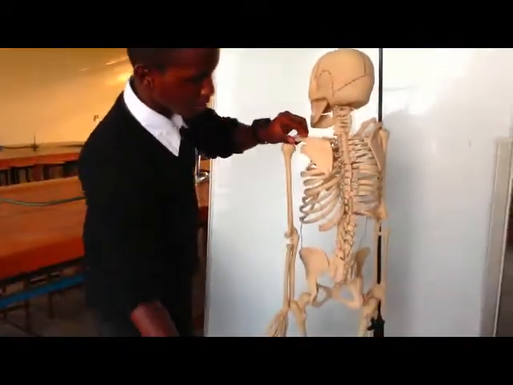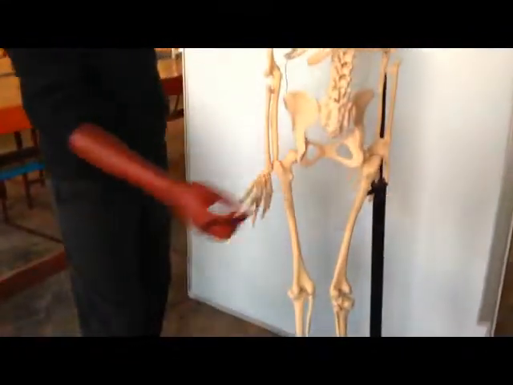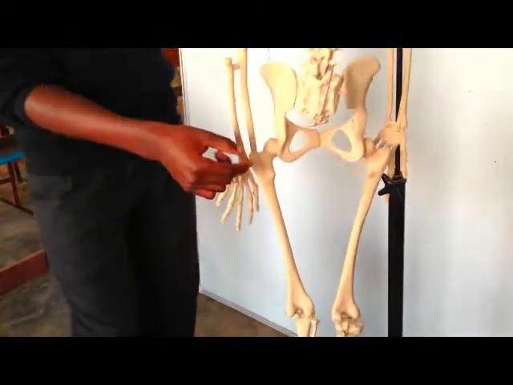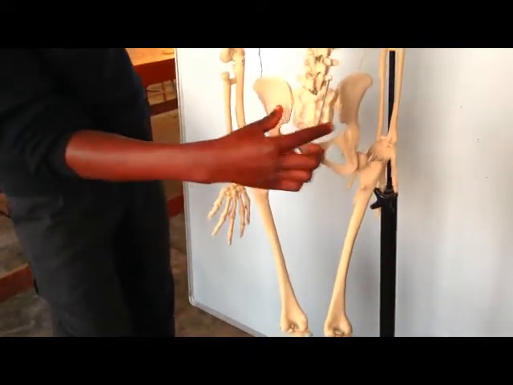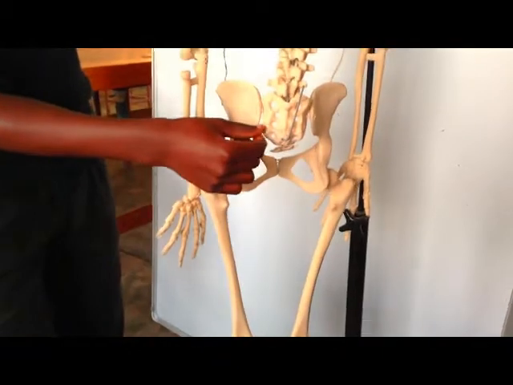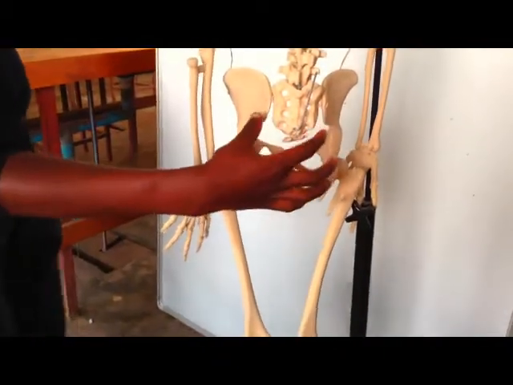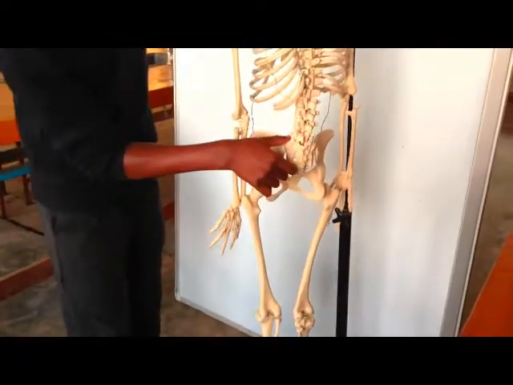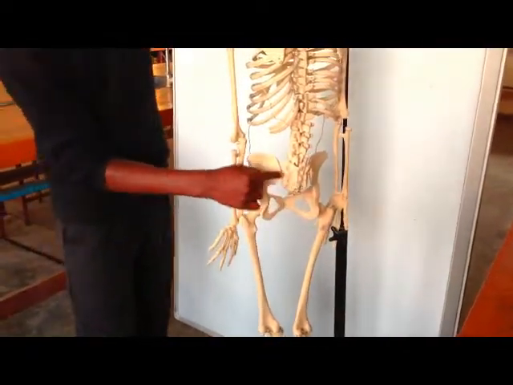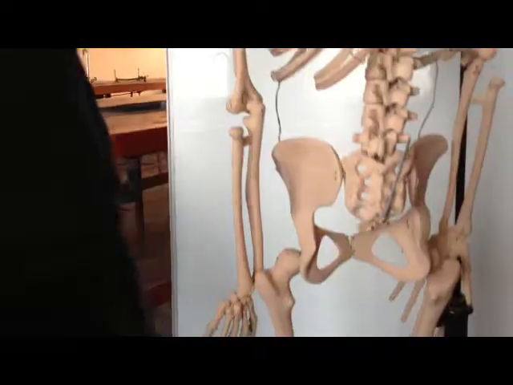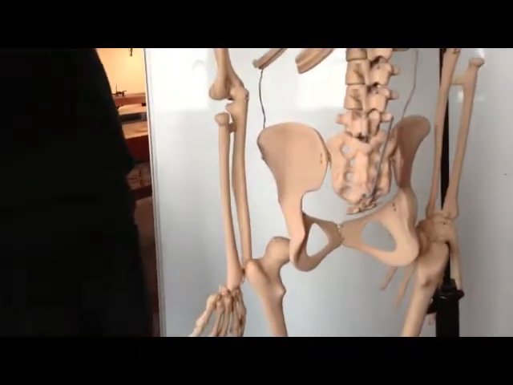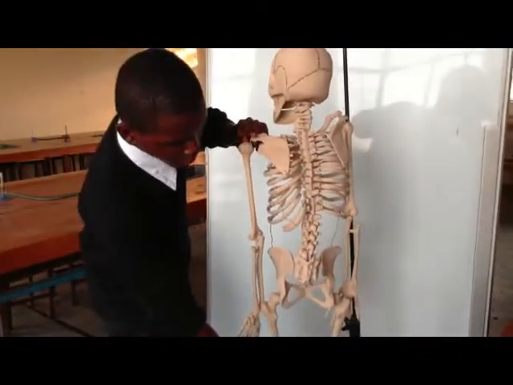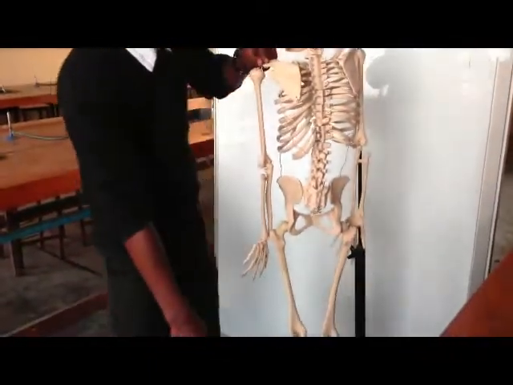Okay, we are going to another part, which is sacral vertebrae. Sacral vertebrae are found in the sacral region. They are fused together to form a sacrum. The sacrum provides the surface area for articulation of bones. Through the sacrum, the weight of the body when stationary is passed to the pectoral girdle and to the legs.